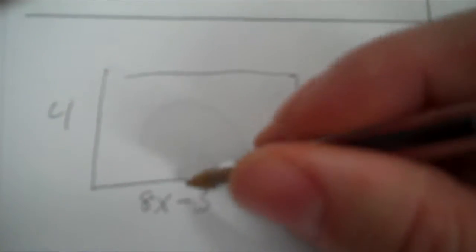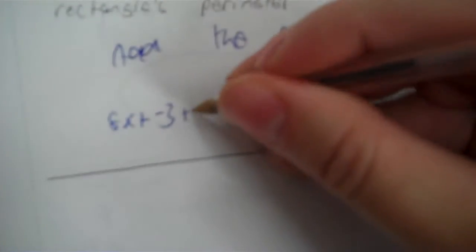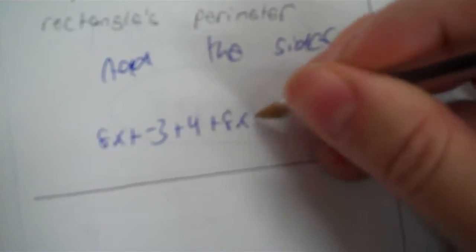Okay, now the shapes. We got this rectangle. I got a 4. I got an 8x minus 3, which means it's plus negative 3. Up here, 8x plus negative 3, and then a 4. So the perimeter is when I add the sides, okay? So I've got 8x plus negative 3, I have a 4, and then I have another 8x plus negative 3, and then I have a 4.